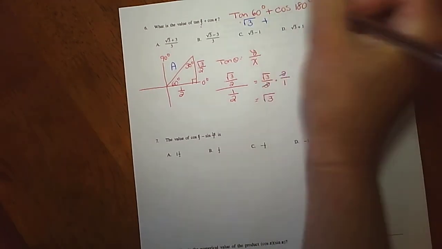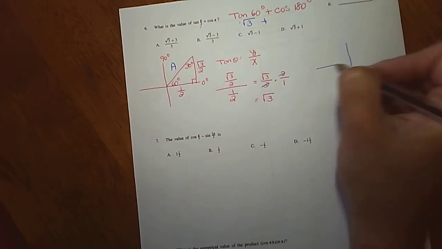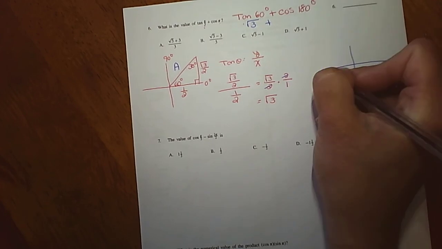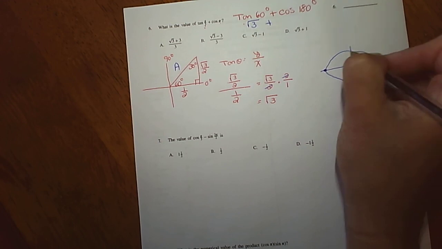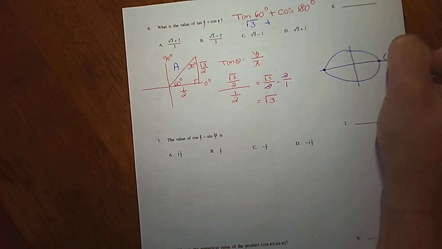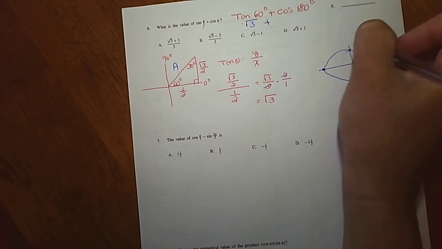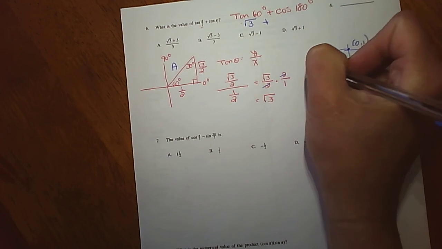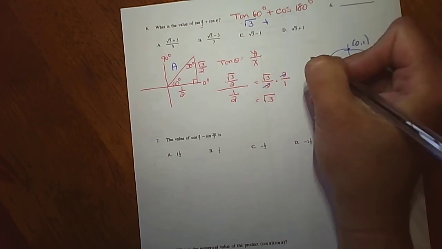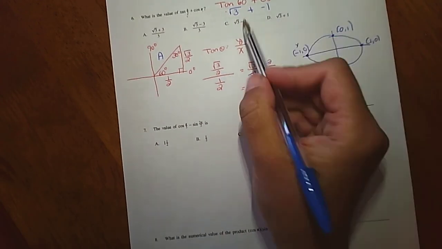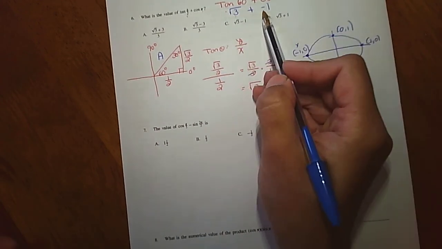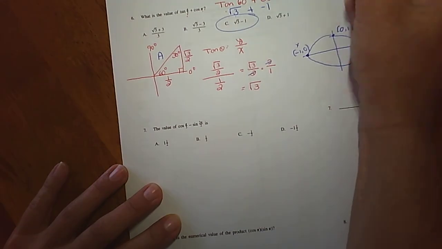Plus, all right, cos of 180. Remember before? 180 is right here. That makes it a unit circle point, right? So this is 1, 0, 0, 1. This would be negative 1, 0. Cosine is the x value. So that's going to be negative 1. So that means we have radical 3 plus negative 1, which would give us choice C.